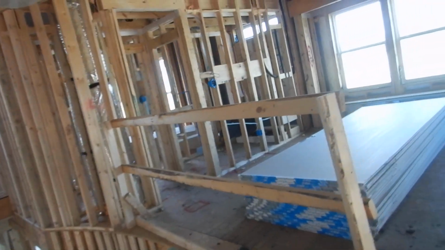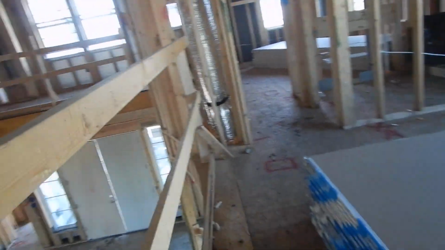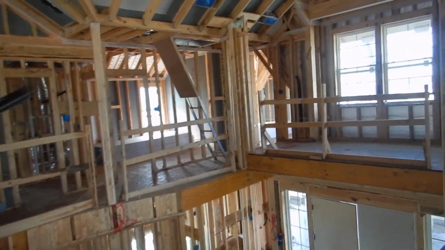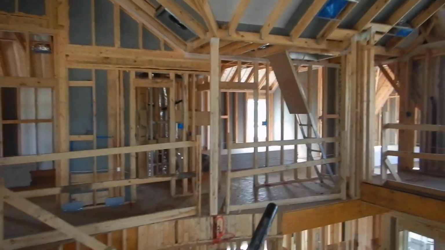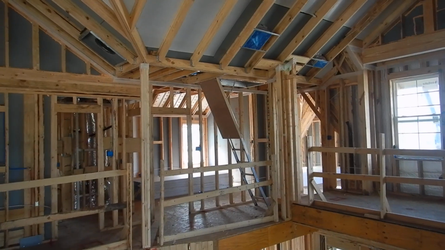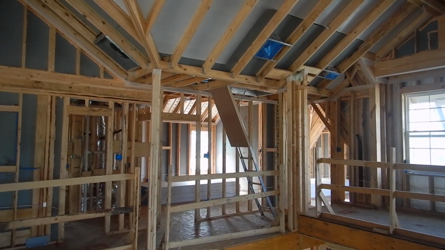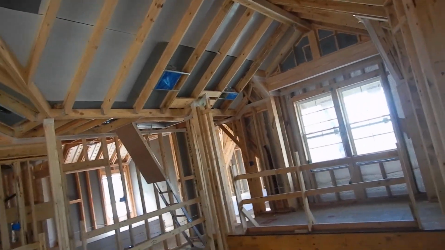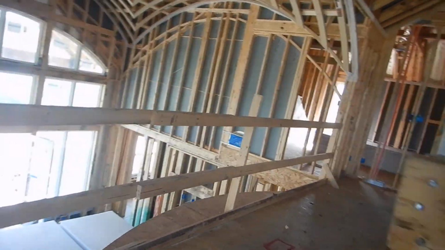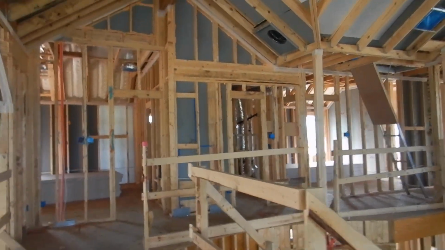So this is a conversation to have with your builder, because I don't know. The draft stopping goes over here and here and here and goes all around the corner. If I don't know, I don't know. We got draft stopping there. It doesn't look like it might be required.